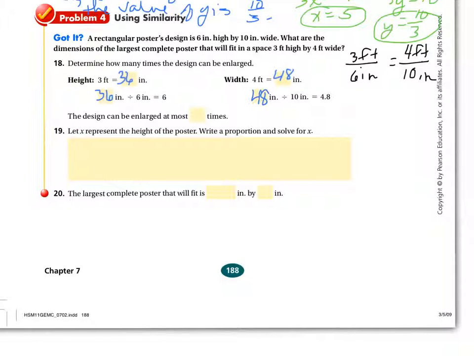Can we compare feet to inches? Yes or no? Nope. So that's why they went ahead and made these conversions here, because I've got to substitute in either feet for inches or inches for feet. It's much easier to take the larger measurement and convert it to the smaller. So instead, we now look at the following proportion. And we substitute in for 3 feet the 36 inches, and for 4 feet the 48 inches.